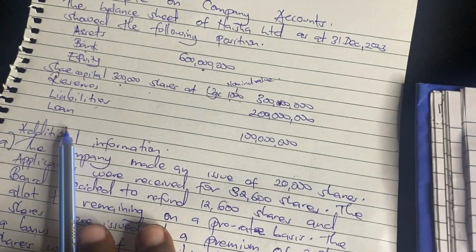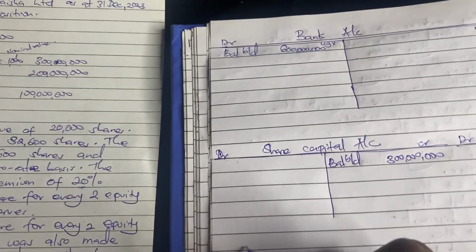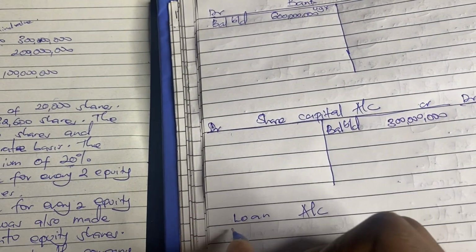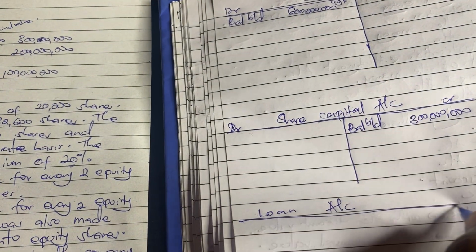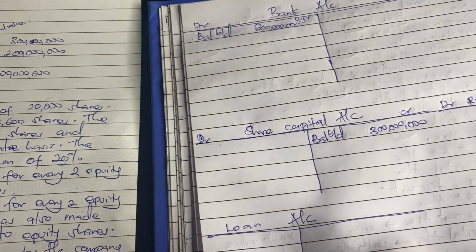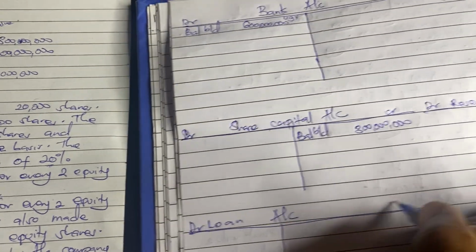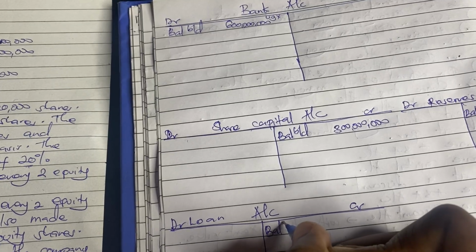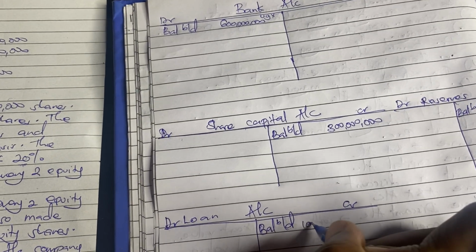Then we have the loan account. Debit, then credit. Balance brought down, it is 100M.